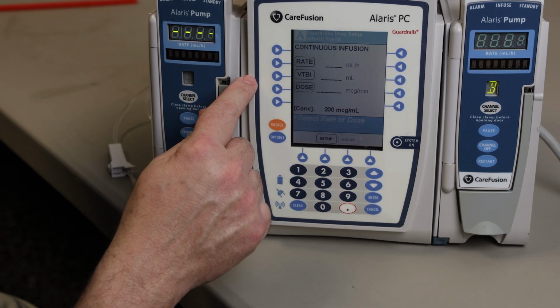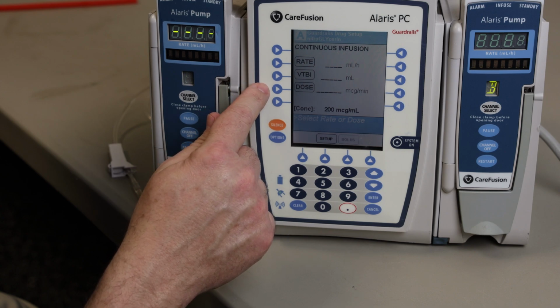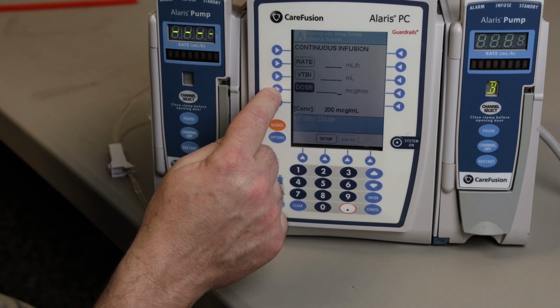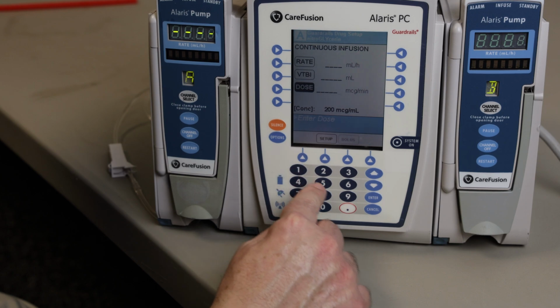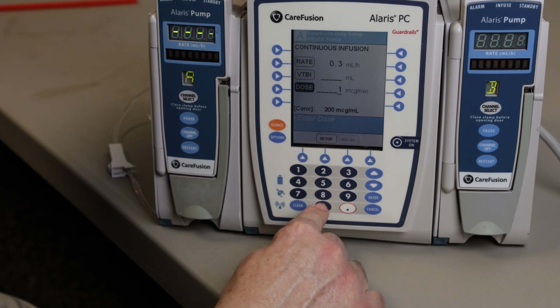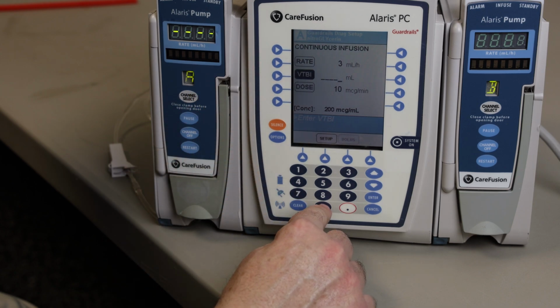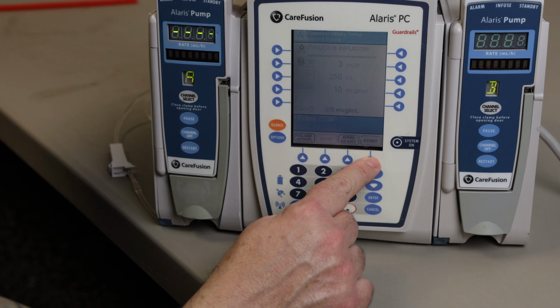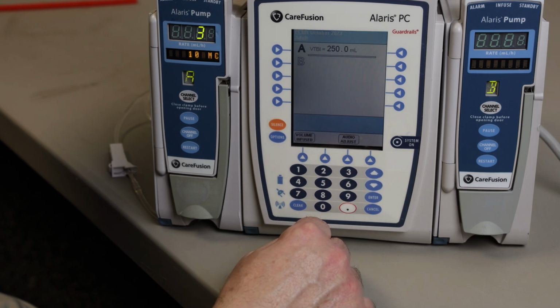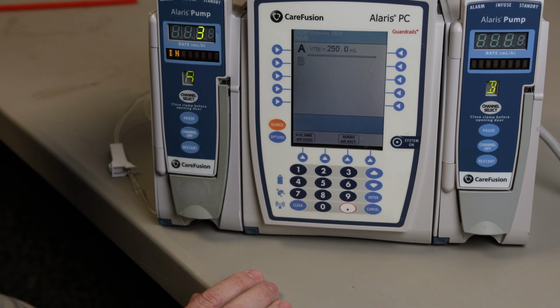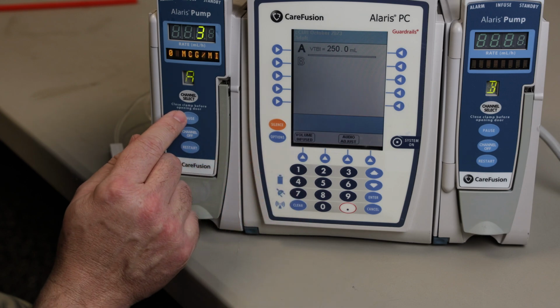Now, note of warning: if what you are seeing for your concentration is not the same as what you have displayed on the pump, you're going to have to manually create this infusion. Alright, so I have put in 10 mics and my volume in my container, and I have hit start, and it should take off without any problem.